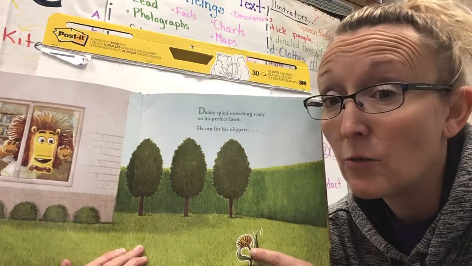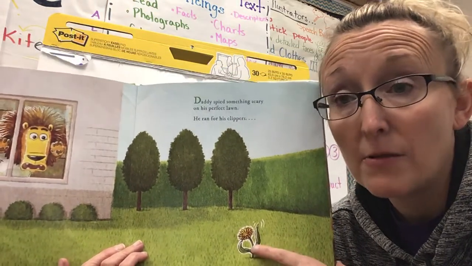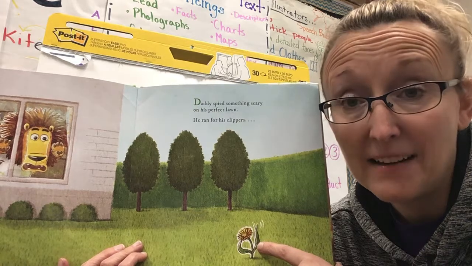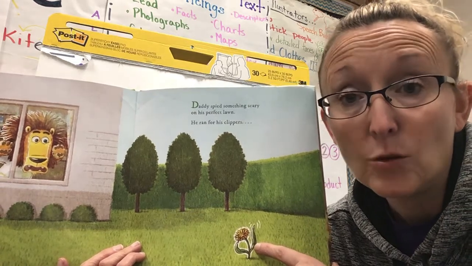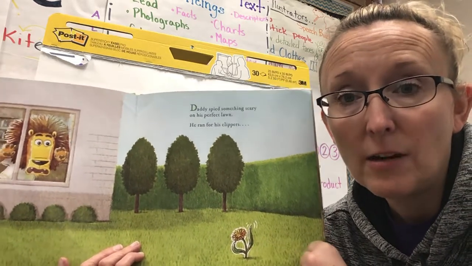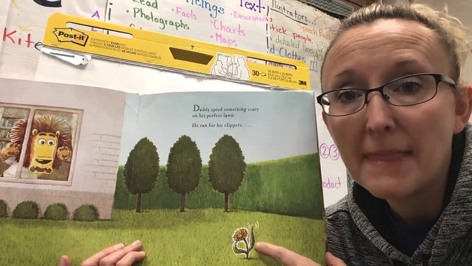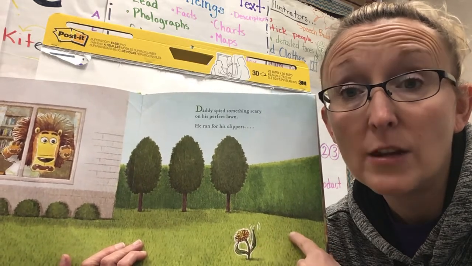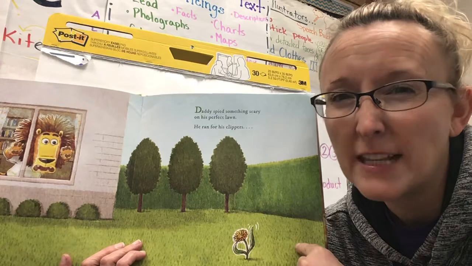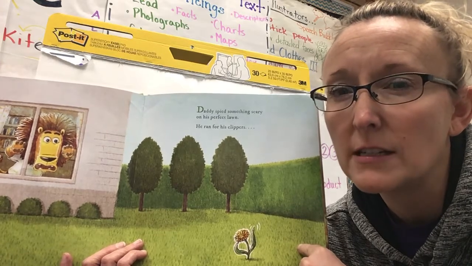Now, you guys might know why that's scary, because it looks like a pretty flower, right? But this is called a dandelion, and it is actually considered a weed. And people who really care about their lawn looking pretty, they don't like dandelions because they want it to be all green. So that's an important thing to know while you're listening to this story.